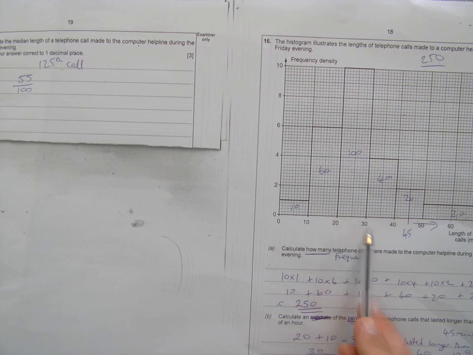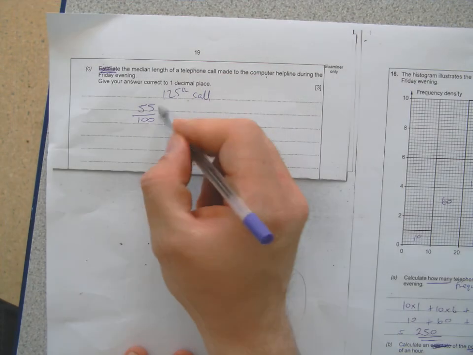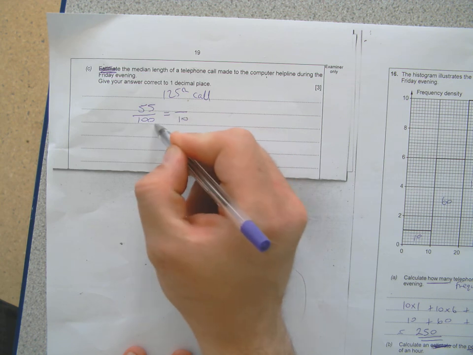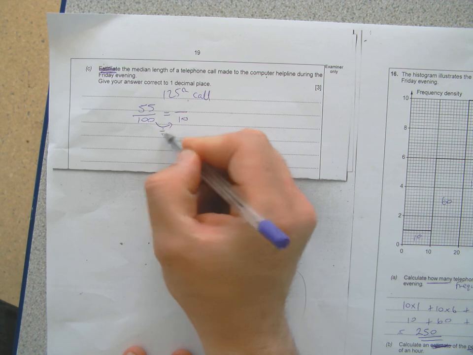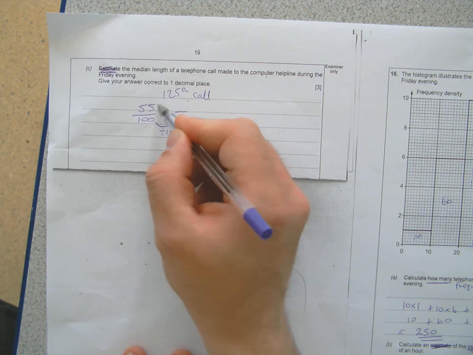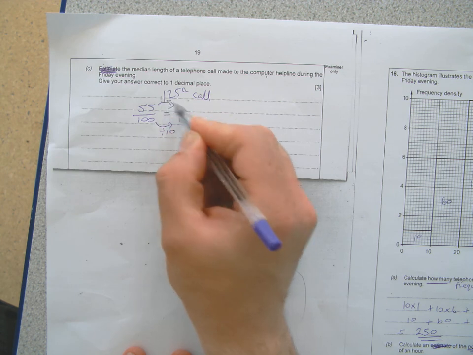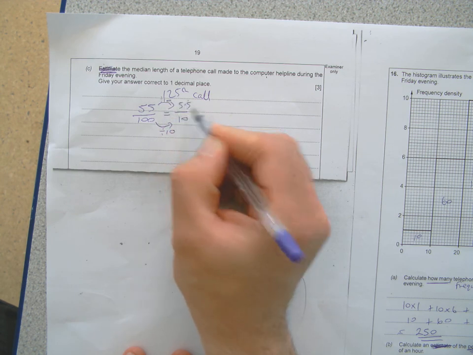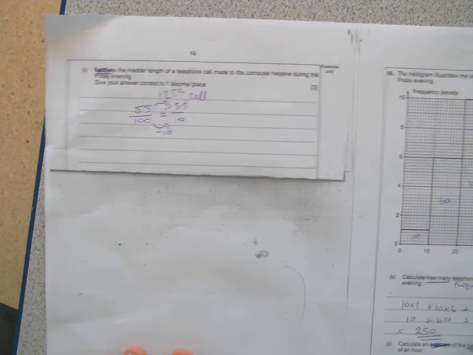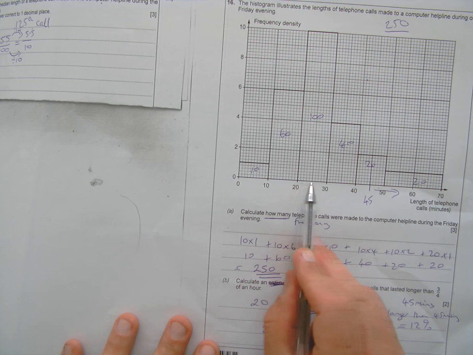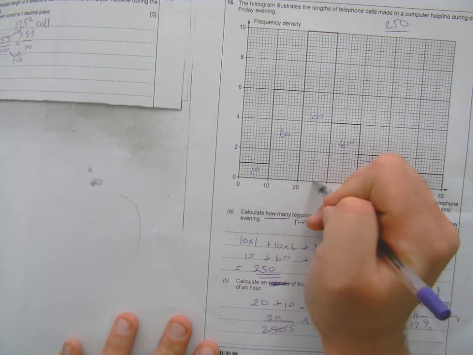So let's change that fraction so it's out of 10. I've scaled it down by dividing by 10, which means I need to divide the top by 10 too. 55 divided by 10 is 5.5. So basically we need 5.5 out of the 10. Since there's 10 squares here, you go across 5.5 and we end up here.